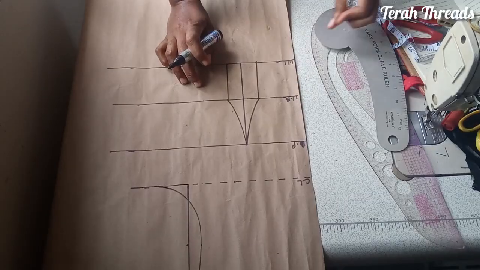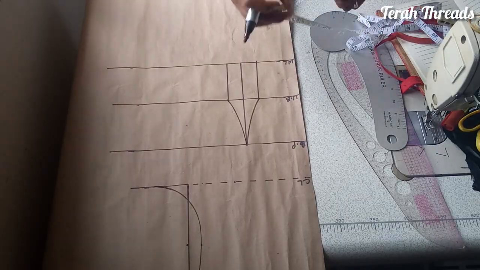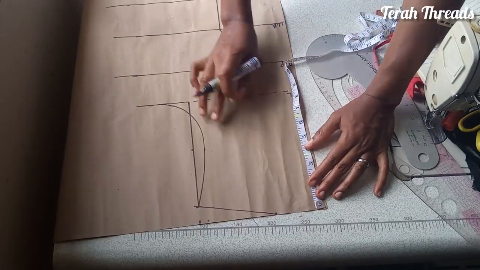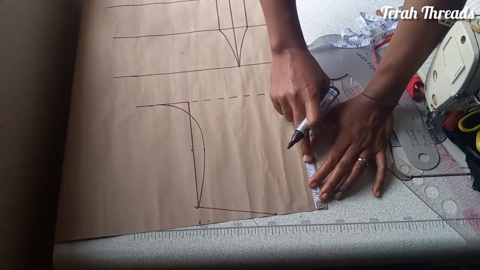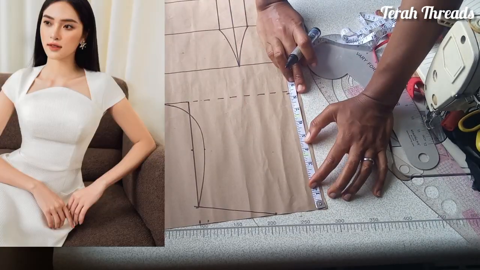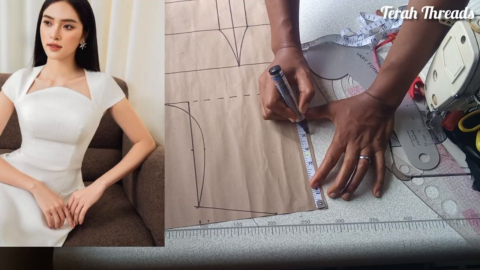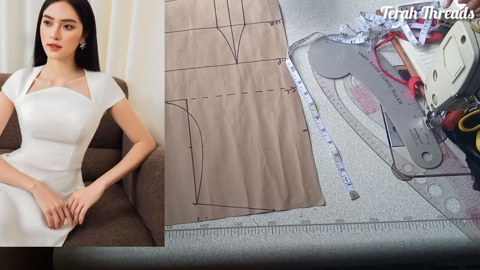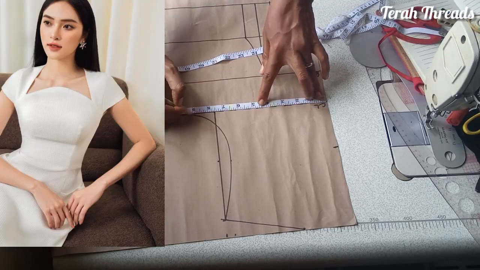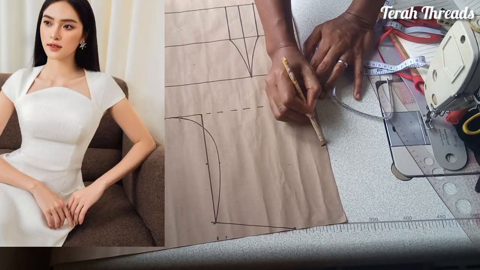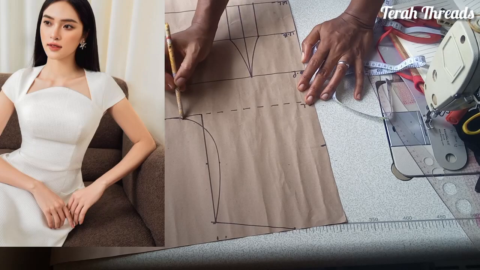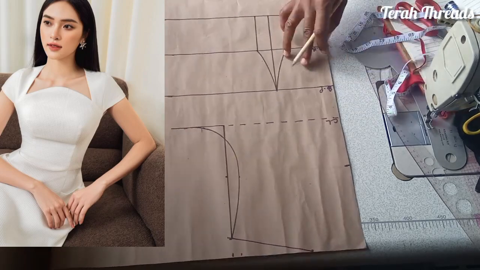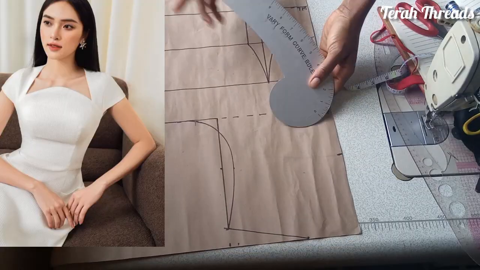Okay, so you can see it's making sense now. So the next thing, you decide how high you want this curve neckline to be. So I'll be going with 5 inches because anything higher than that, maybe 4 inches or 3 inches, might be too high. So I measure 5 inches. Then I'm going to connect it to the armhole curve. You know the way it is curved upward.